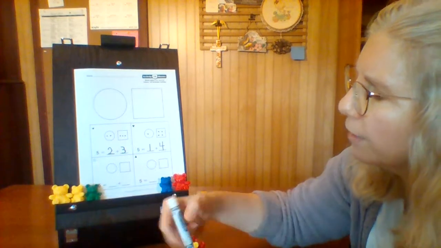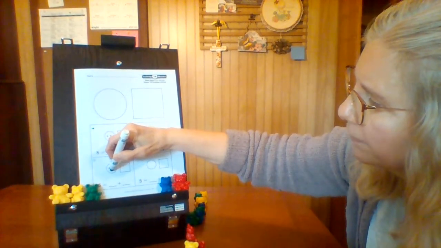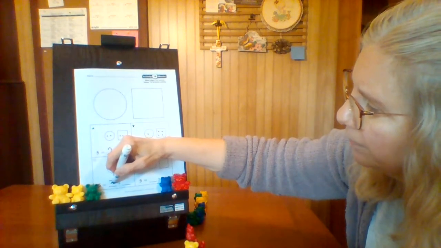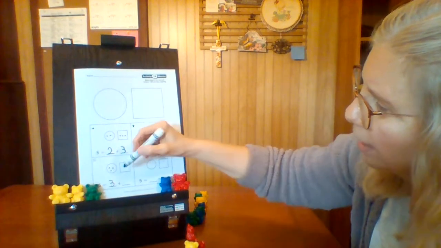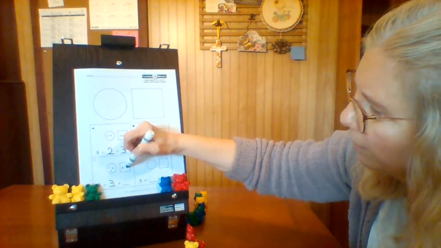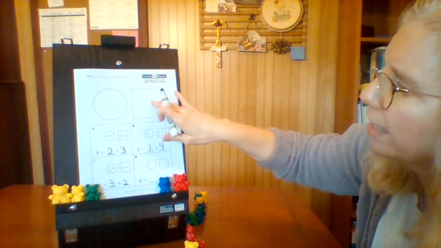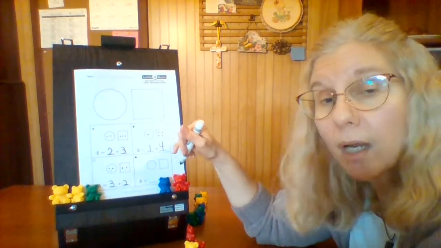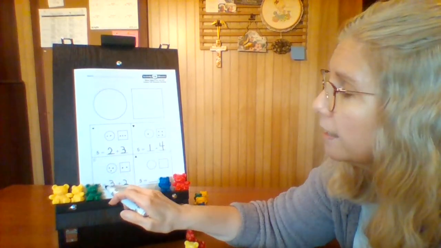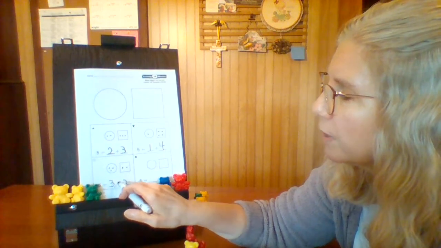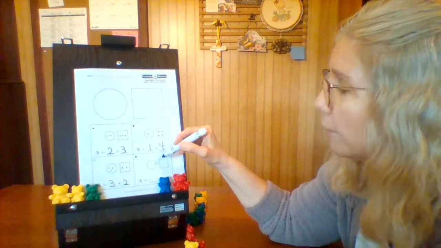1, 2, 3. So we have 3 bears in the circle pool. So then we write a 3 right here. And in the square one, 1, 2. So we make 2 dots and write a 2. You can actually set yours right in the square and the circle. Mine would not stay there, obviously, because they would fall off. So let's count again. 5 equals 3 plus 2. There you go. We are ready for the last one.